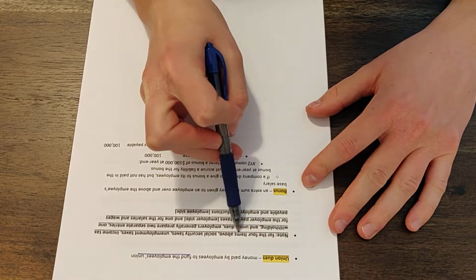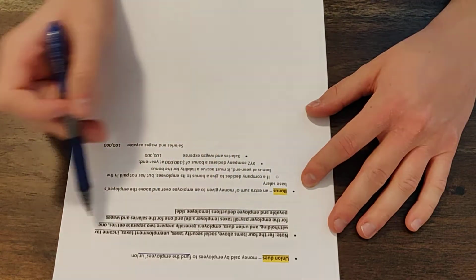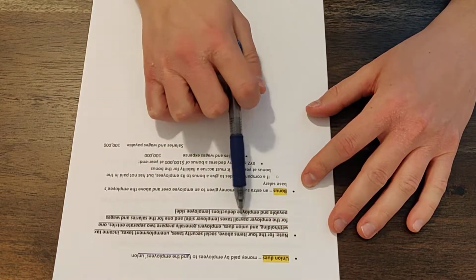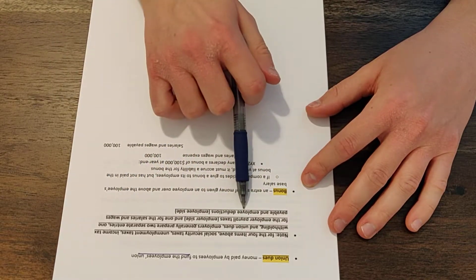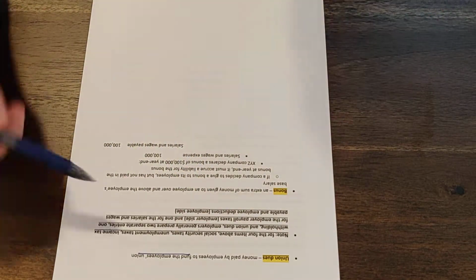So note, for the four items above, which are Social Security tax, unemployment tax, income tax withholding, and union dues, employers generally prepare two separate entries. One for the employer payroll taxes, the employer side, and then one for the salaries and wages payable employee deductions. That's the employee side. So we have an employer side, we have an employee side, okay?